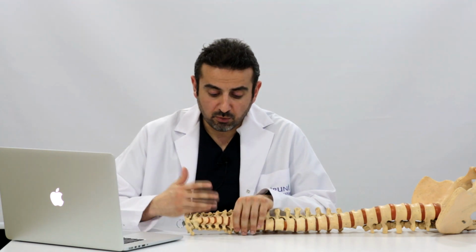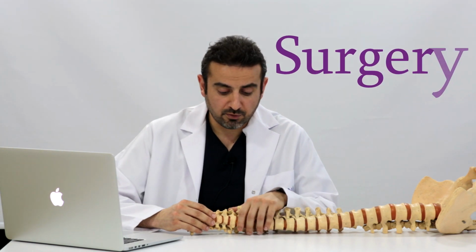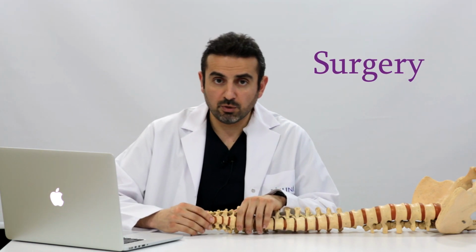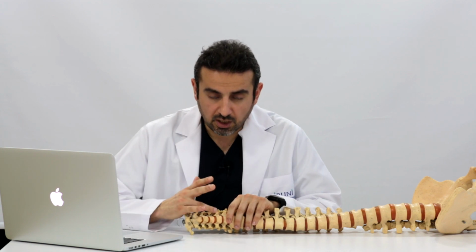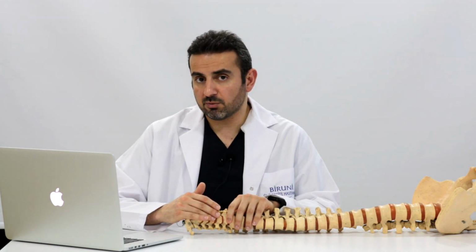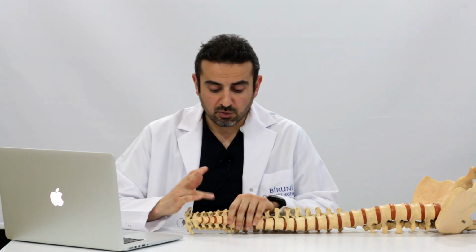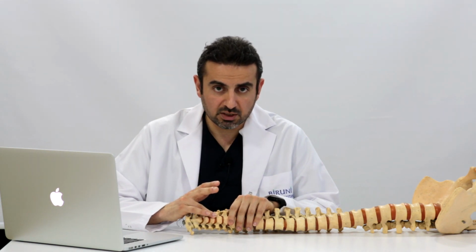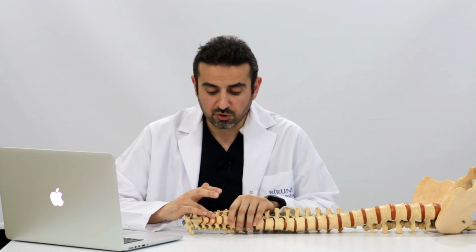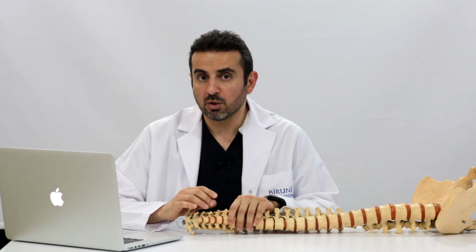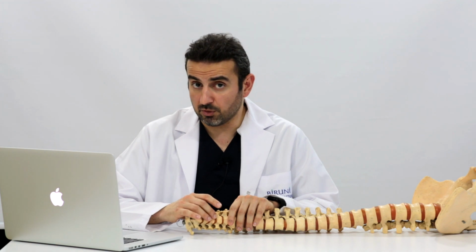When we do surgery for cervical disc herniation, we do it for several reasons. We take the pressure off the nerves and the spinal cord, we restore the height of the disc space, and we make sure that in the future we will have no problem with this disc anymore.